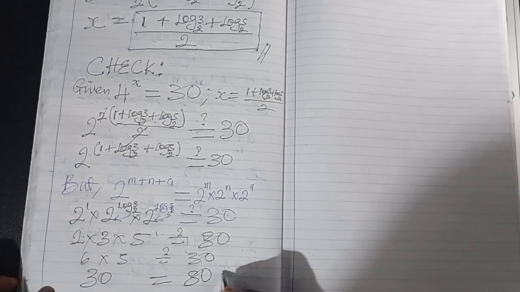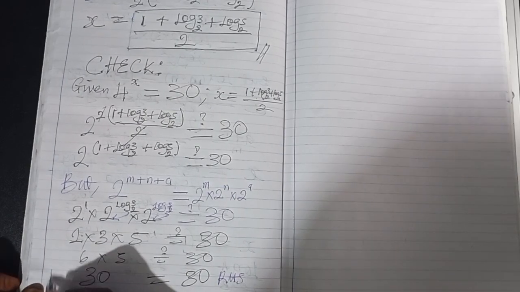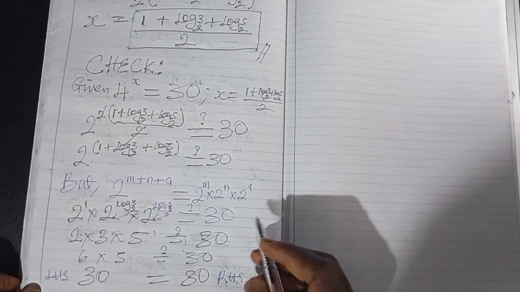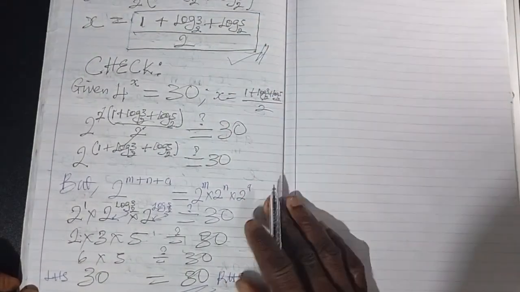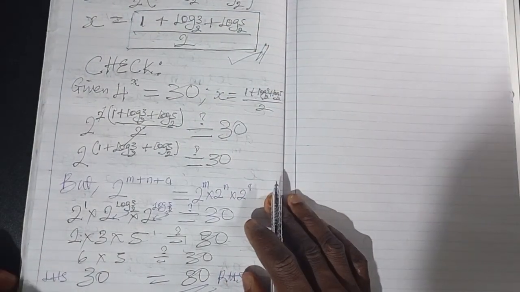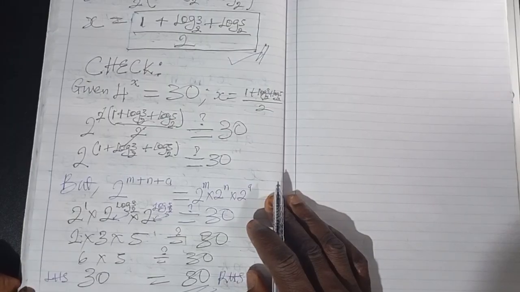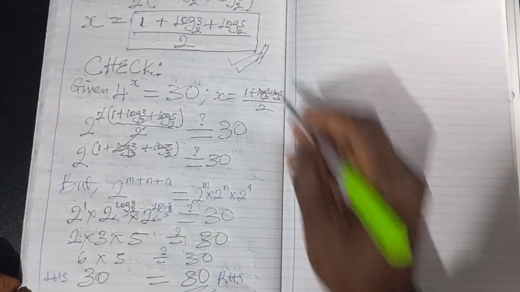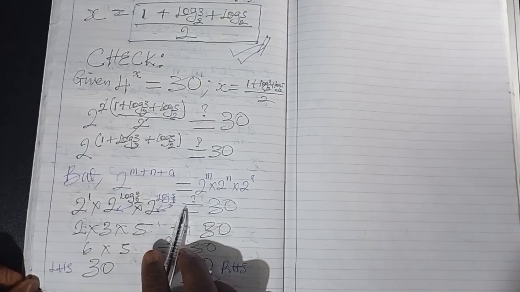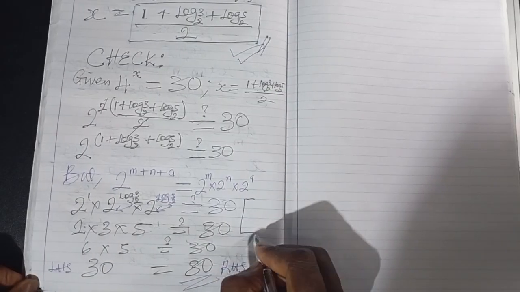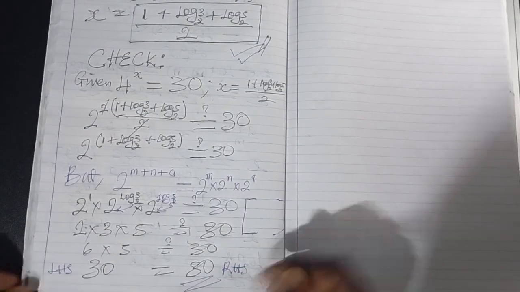So this is our right hand side, which is equal to left hand side. Hence, the value of x, which is 1 plus log 3 base 2 plus log 5 base 2, all divided by 2, is absolutely correct. Remember, I said this is called the inverse property of logarithm.